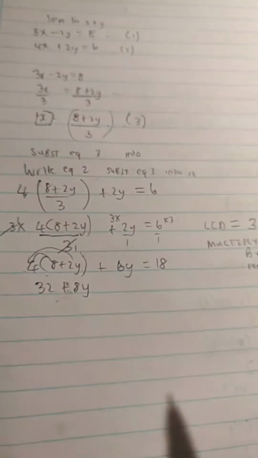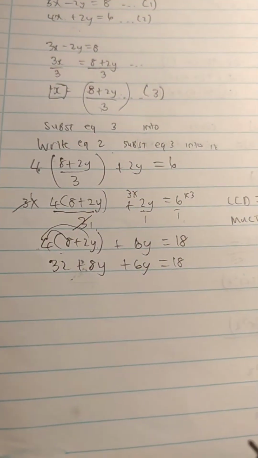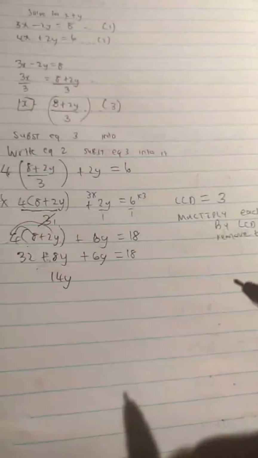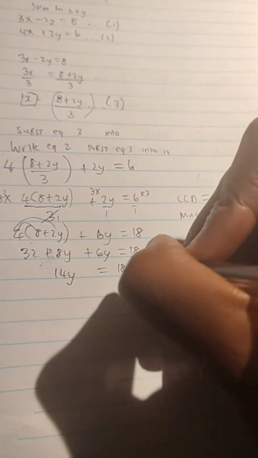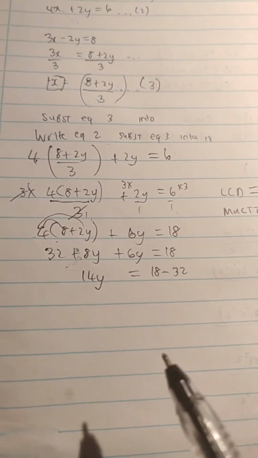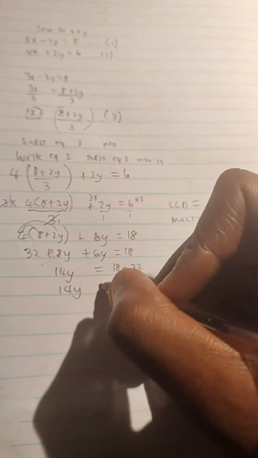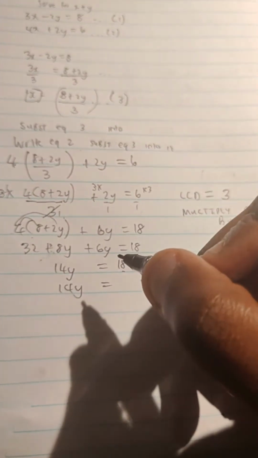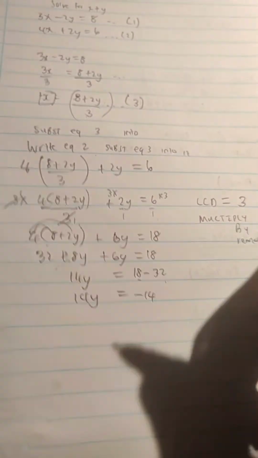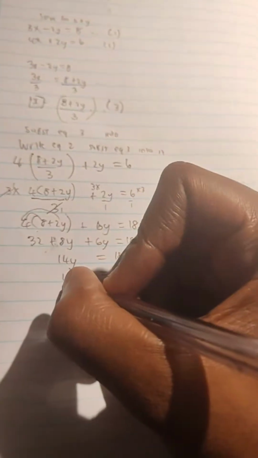Distribute the 4. 32 plus 8y plus 6y is equal to 18. Then 8y plus 6y, that's going to give me 14y. I take the 32, which is positive, I transpose it, I get negative 32. Then what's 18 minus 32? 14y is equal to 18 minus 32 gives me what, guys? Gives me negative 14.